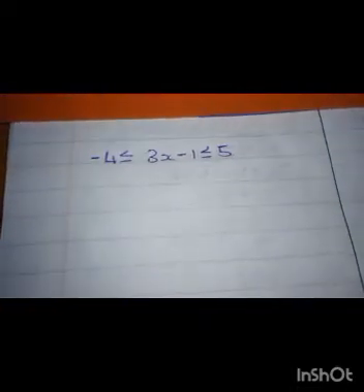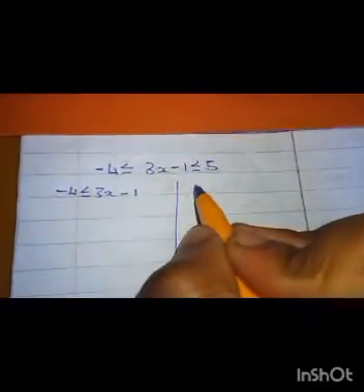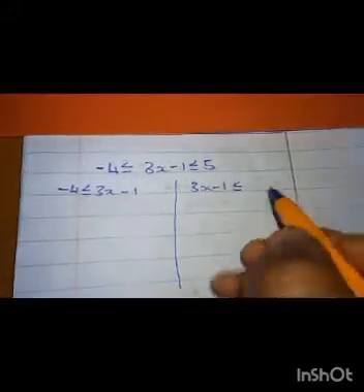We drop the exponents. Okay, this is an inequality question. We have to solve for x. So how can you do this? We are going to separate them. First let me just draw this line. We're going to have 4 is less than or equal to 3x minus 1, and then we also have 3x minus 1 is less than or equal to 5.